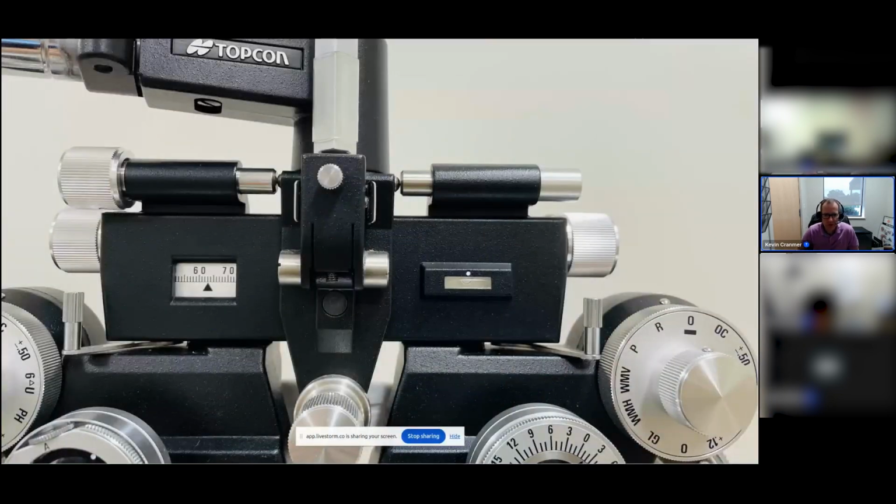So here's a picture of the top of the phoropter. This is a Topcon VT10, but pretty much all the phoropters these days look basically identical. At the top, there's the attachment to the arm that connects the phoropter to the stand.